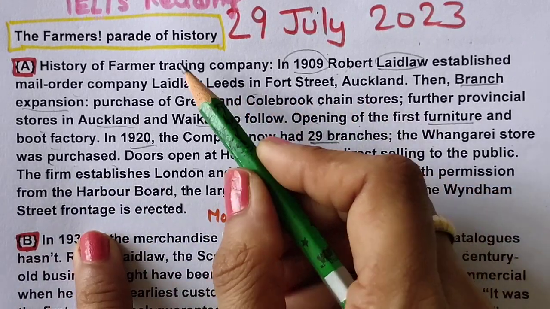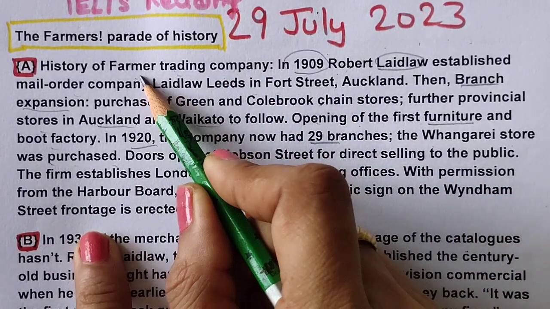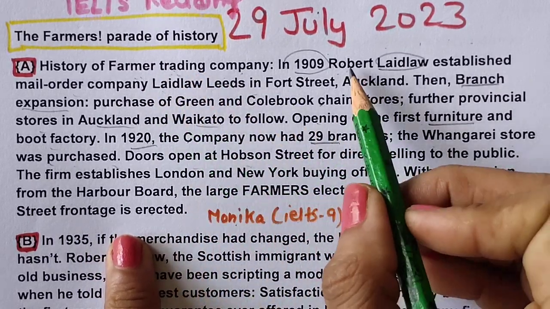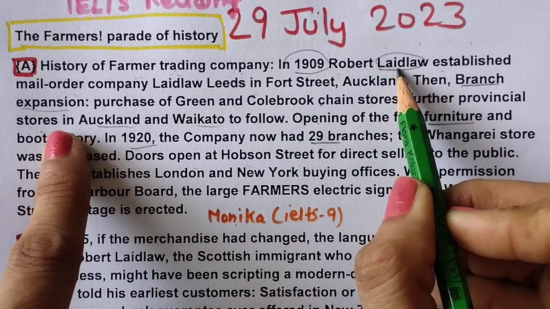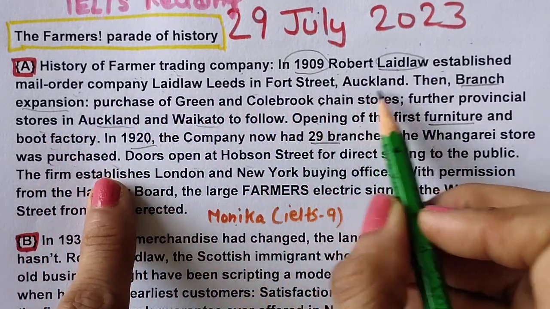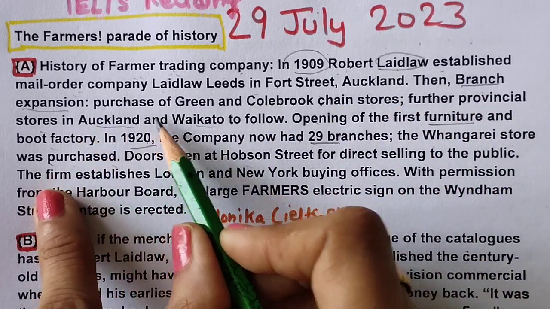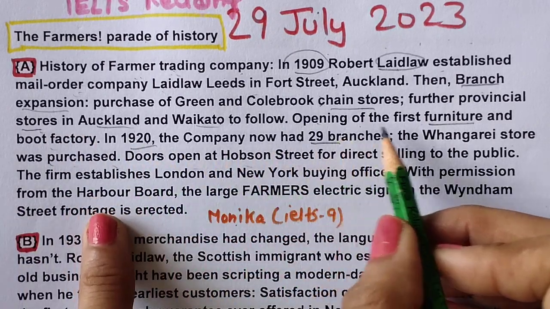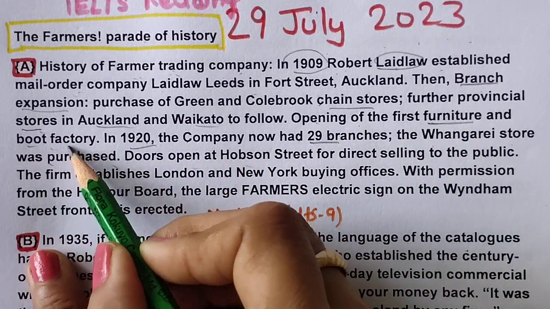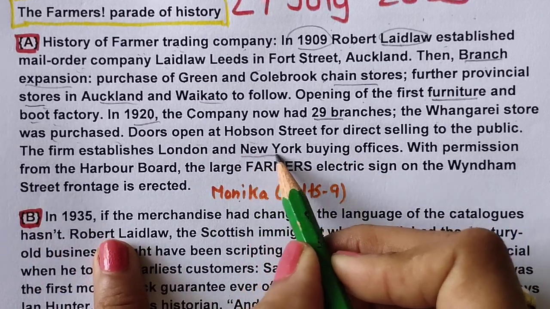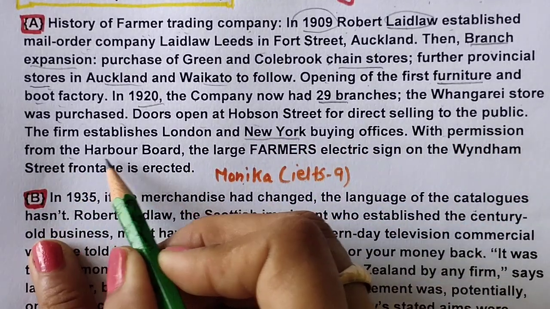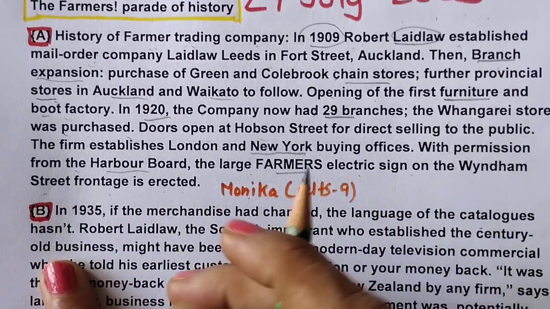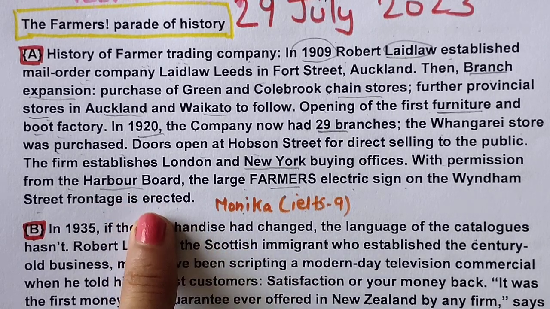Here they are talking about the Farmers Trading Company. The first line shows that they are talking about a trading company, and how it was established, a Laidlaw mail order company. Here the address is given, branch expansion, purchase of chain stores, opening of the first furniture and boot factory. So many things they are talking about. New York is also there, with permission from the Harbour Board, the large Farmers electric sign on the street frontage is erected. Okay, let's read the options.